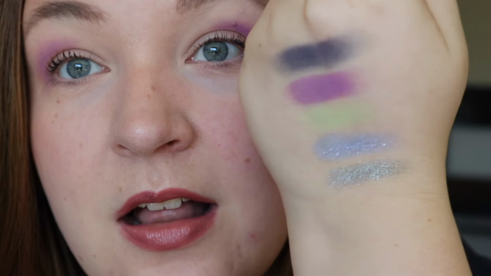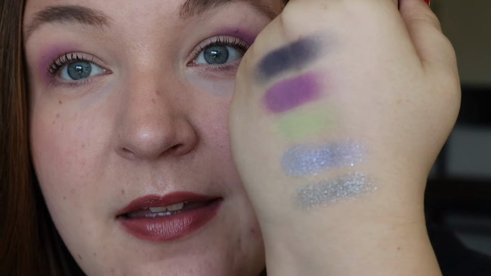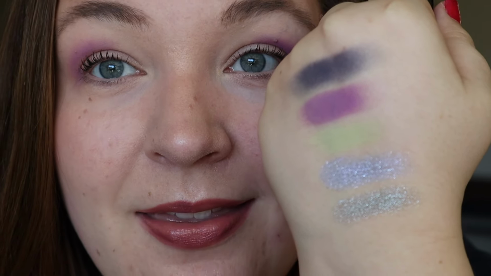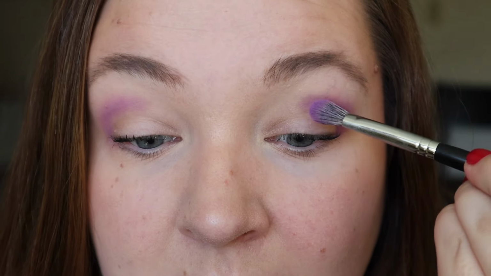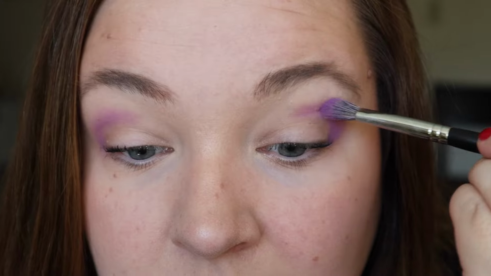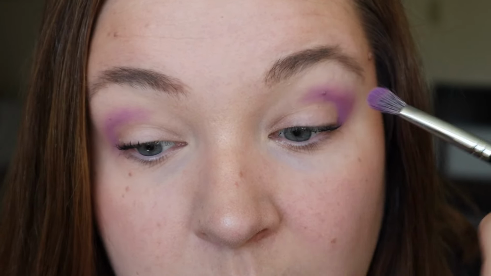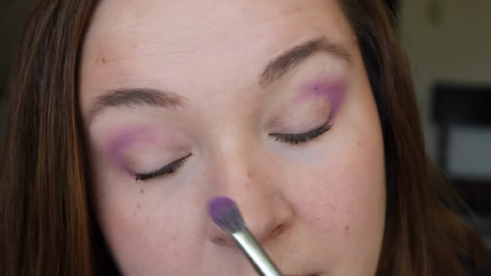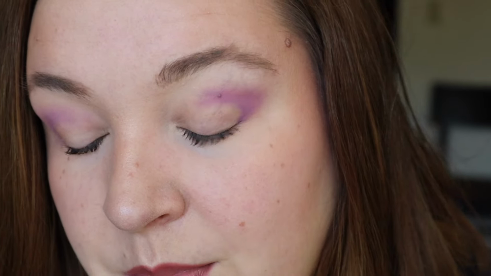And I feel like these colors are super cohesive, but again, those two blue shimmers are super similar, and then the green kind of throws it off. But I'm going to leave this purple on the outer half for now, and I'm going to try to put that green in my crease in the inner half.